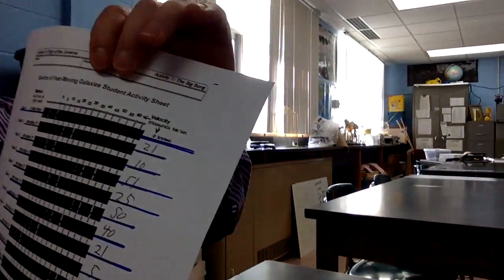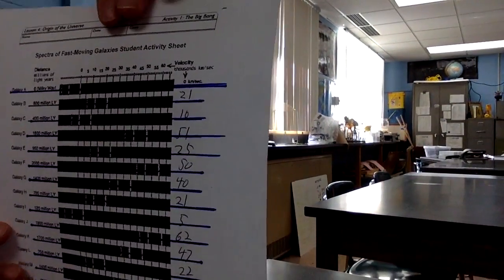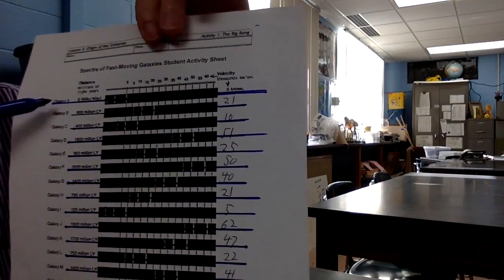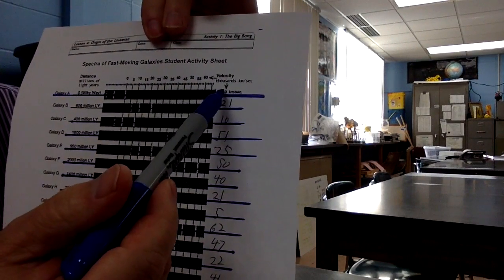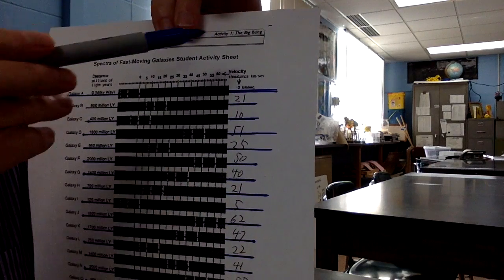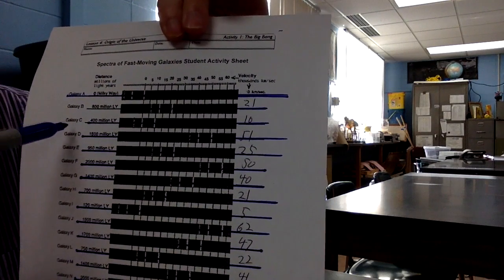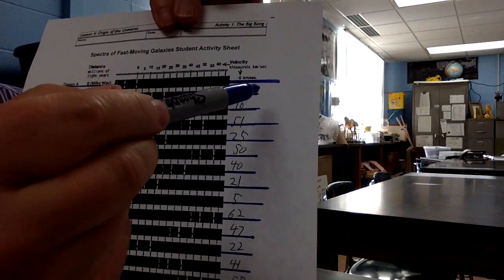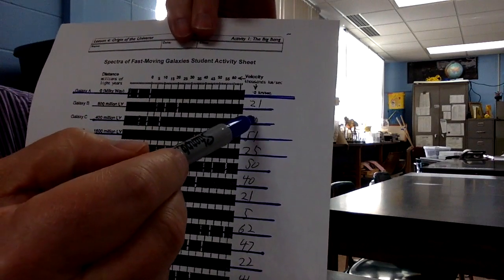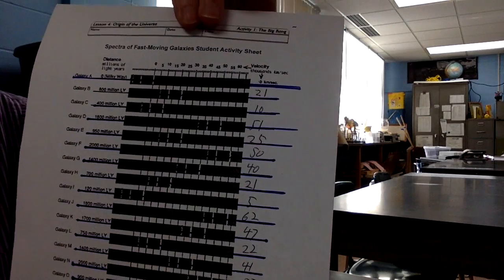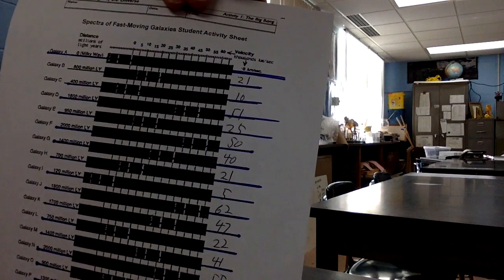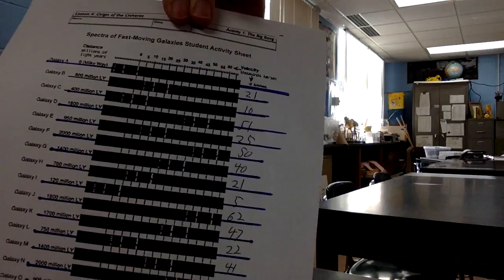So that we can be fairly sure that Galaxy A is going with the number 0 over here. This is very important as you try to read down and across at the same time. You want to make sure that you're keeping the numbers straight. So checking and rechecking will be an important part of this activity.